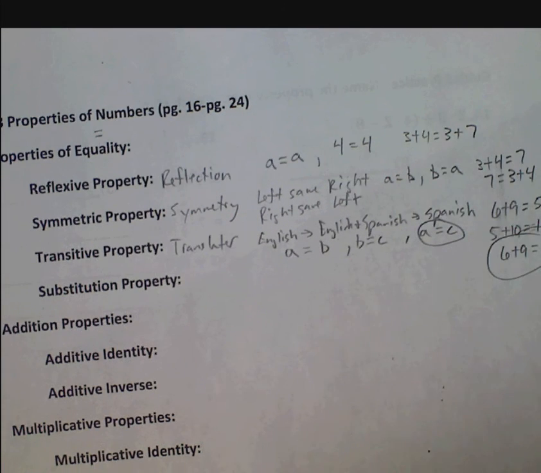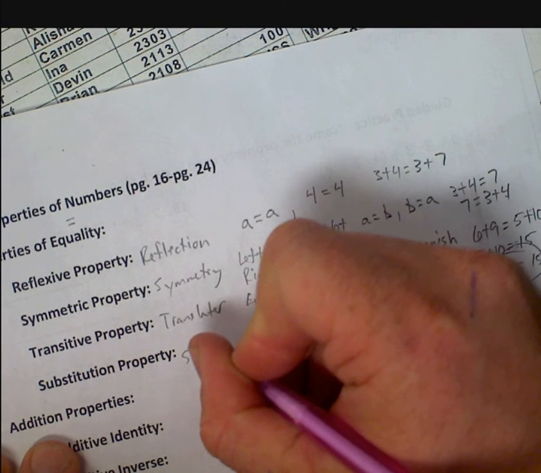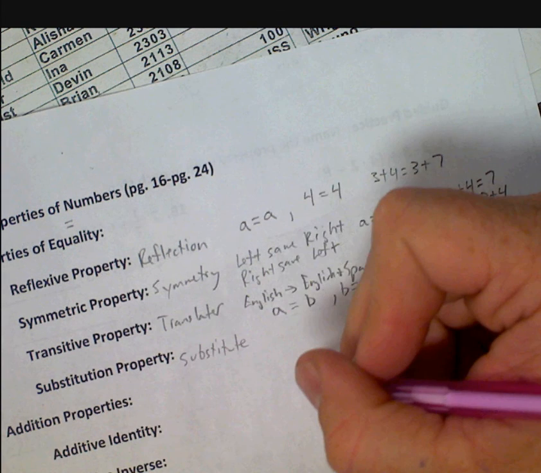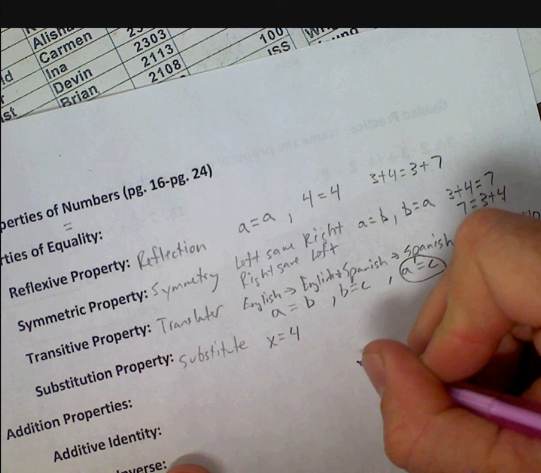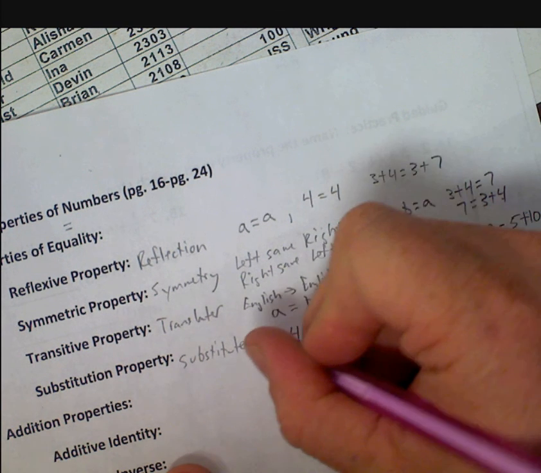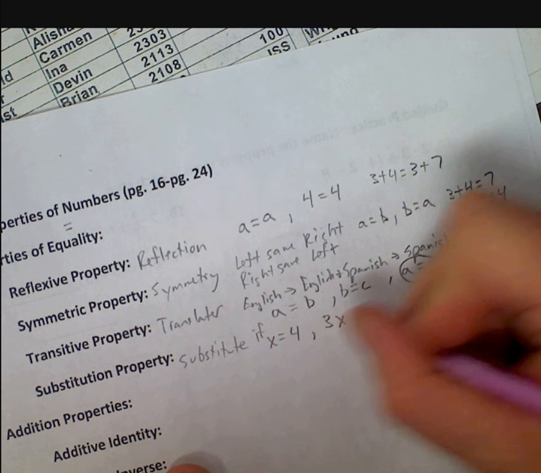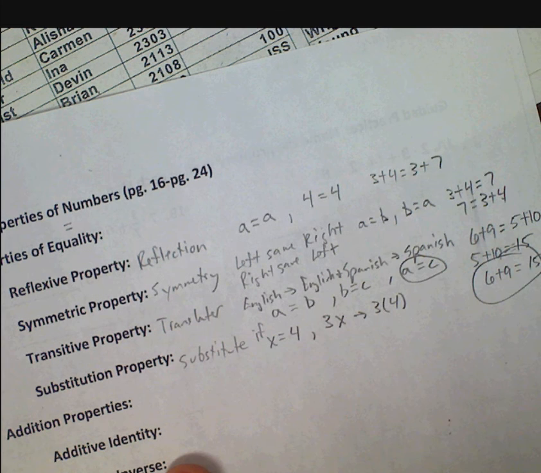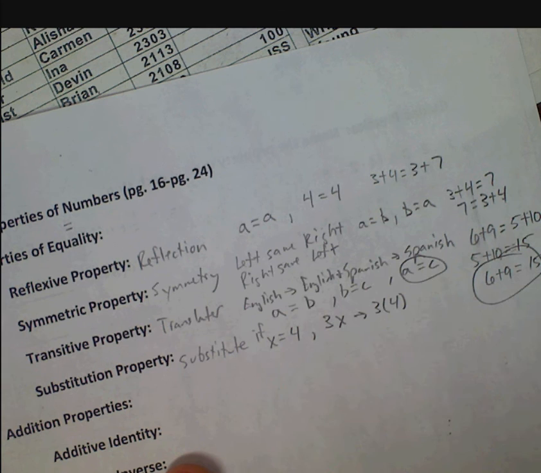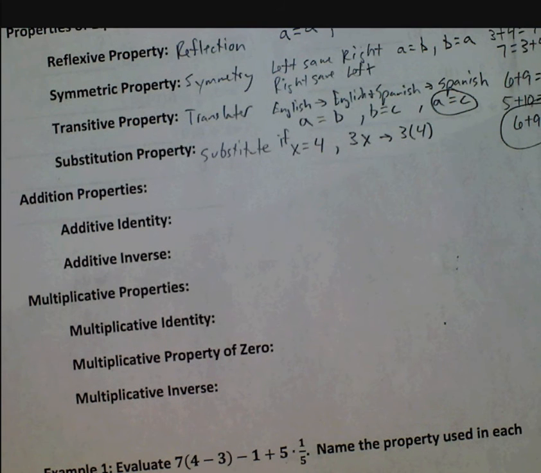Then we get to the substitution property. Substitution is literally to substitute. If x equals 4, then I know that 3x, I could substitute and say 3x is the same thing as 3 times 4. I substitute. Then we get to the addition properties. This has to do with addition.